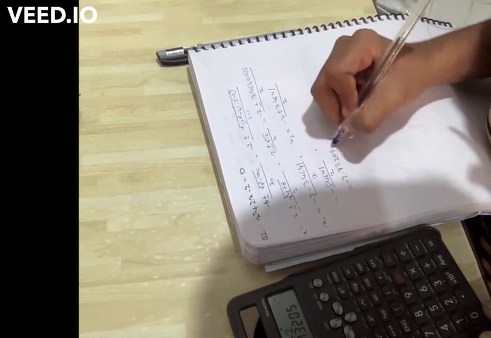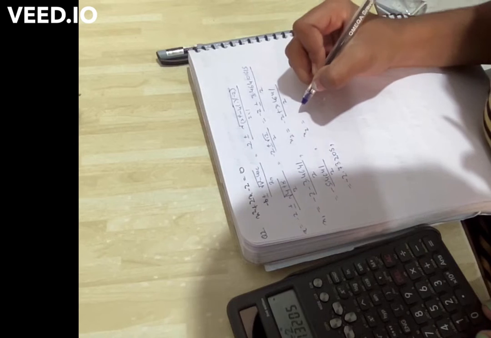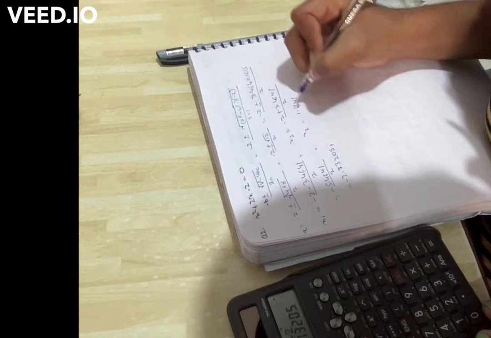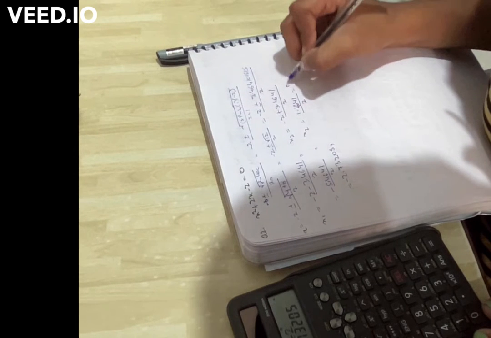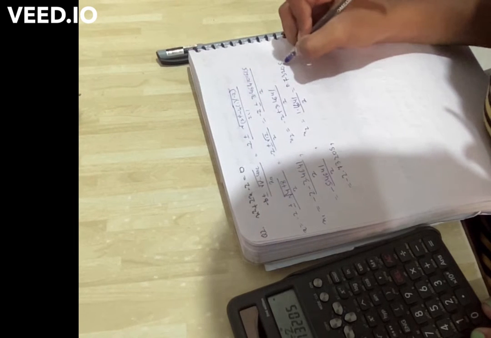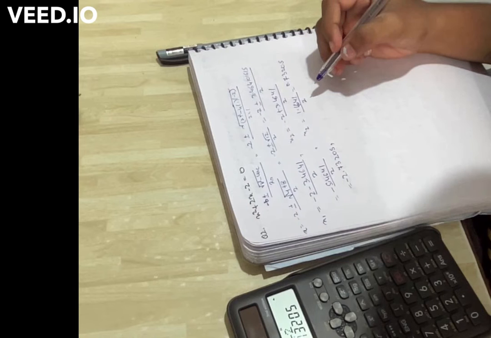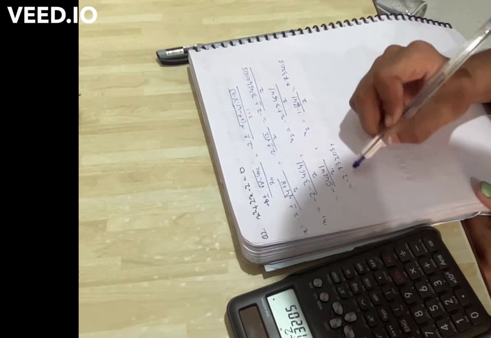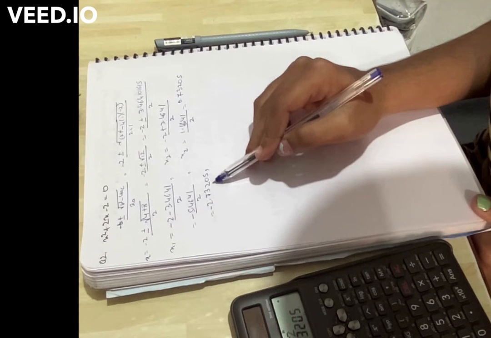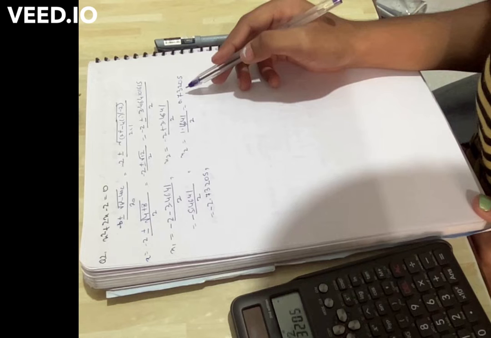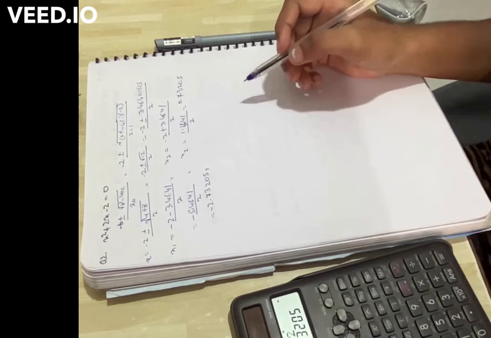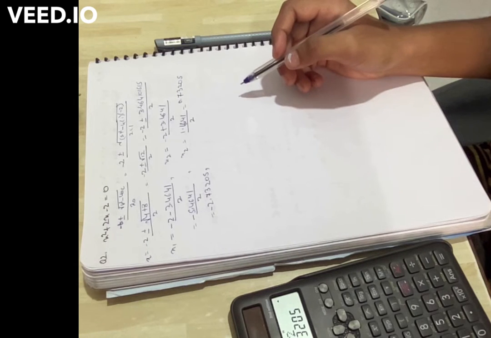2.73205, and the value of x2 will be 1.4641 divided by 2, which equals 0.73205. So the two values are x1 equals minus 2.73205, and x2 equals 0.73205. Now we have two values of x, and then we have to put the values of x in the equations.